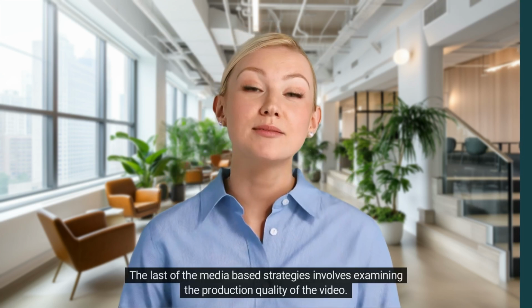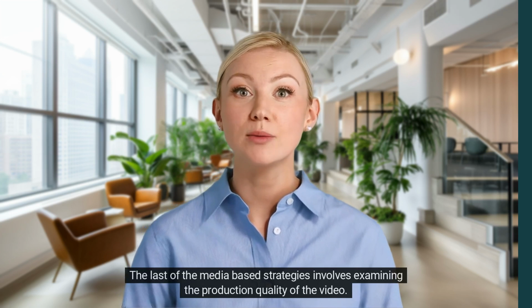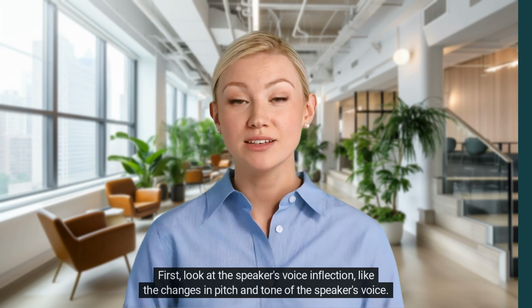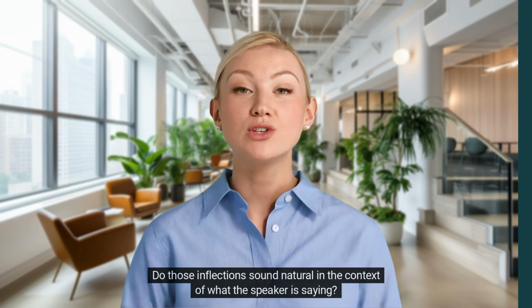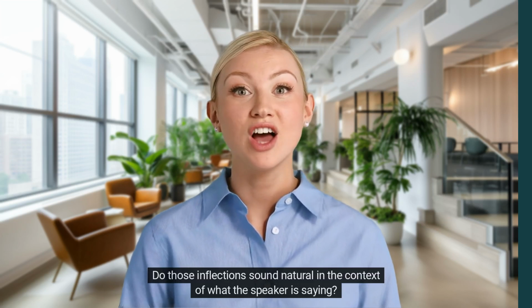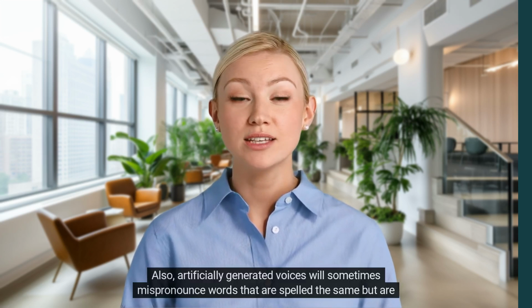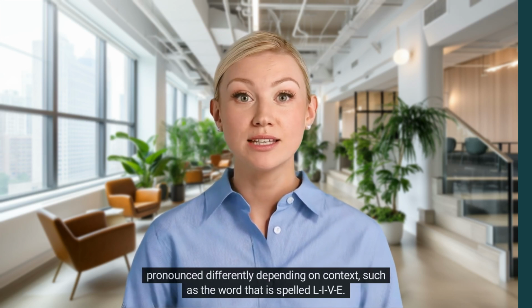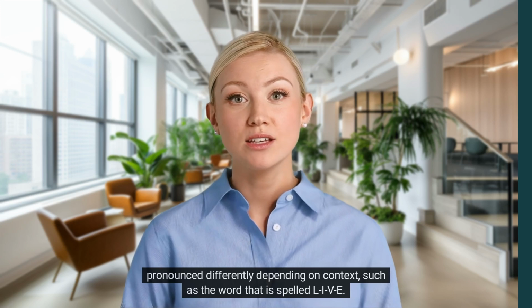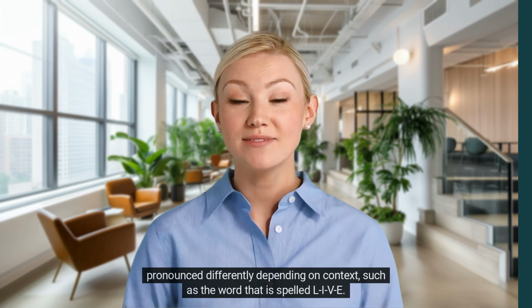The last of the media-based strategies involves examining the production quality of the video. First, look at the speaker's voice inflection, like the changes in pitch and tone of the speaker's voice. Do those inflections sound natural in the context of what the speaker is saying? Also, artificially generated voices will sometimes mispronounce words that are spelled the same but are pronounced differently depending on context, such as the word that is spelled L-I-V-E.